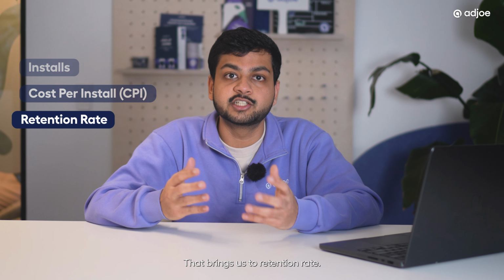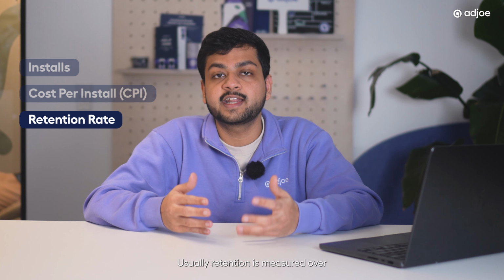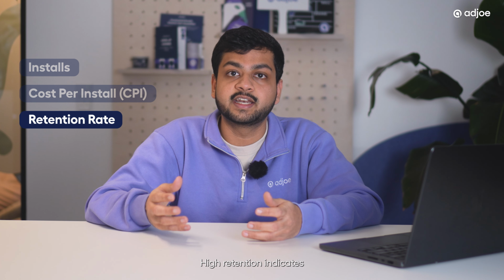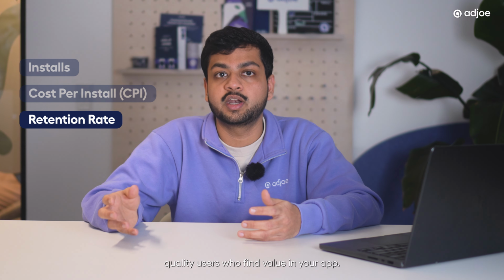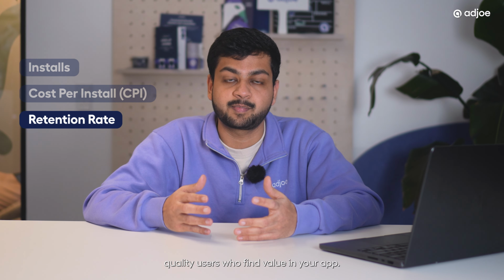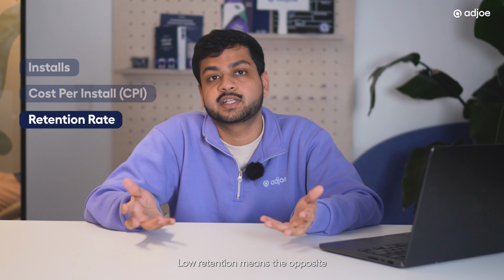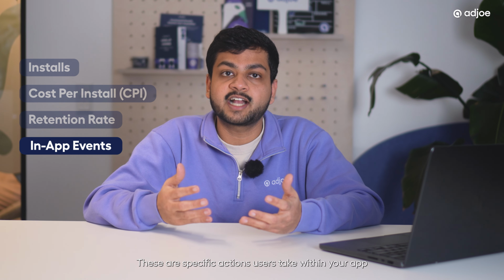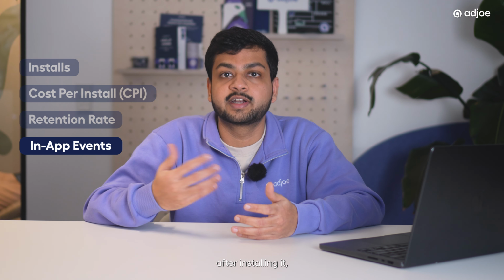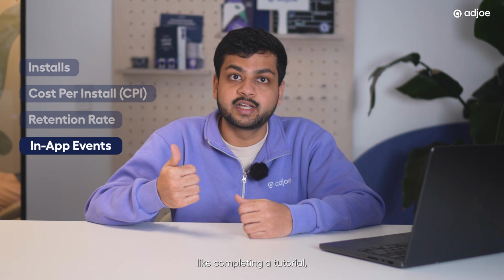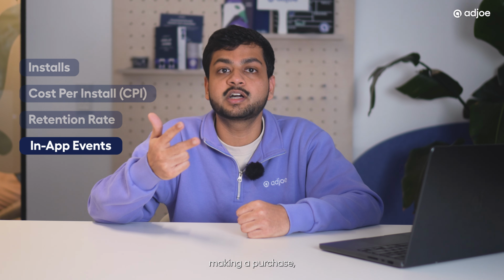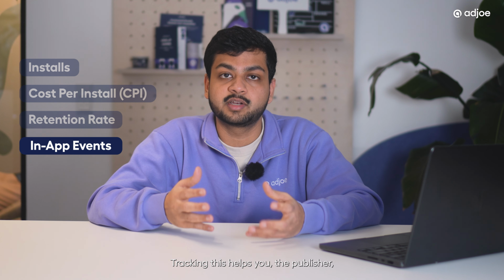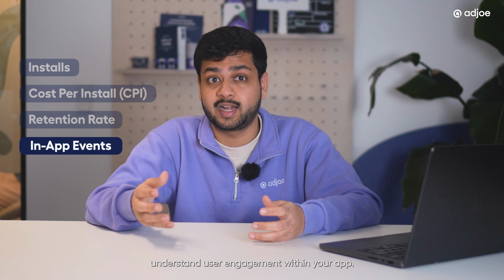That brings us to retention rate. Usually, retention is measured over a period of 7 days called D7 retention. High retention indicates you're acquiring quality users who find value in your app. Low retention means the opposite. Fourth, in-app events. These are specific actions users take within your app after installing it, like completing a tutorial, reaching a certain level, making a purchase, or signing up for a subscription. Tracking these helps you, the publisher, understand user engagement within your app.